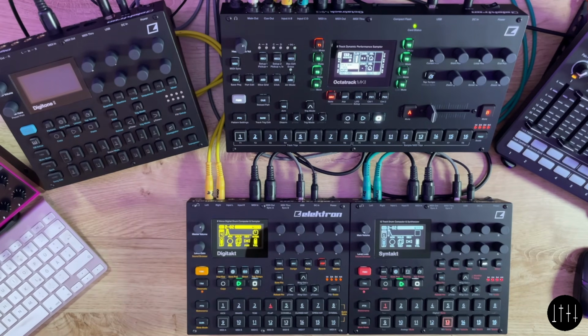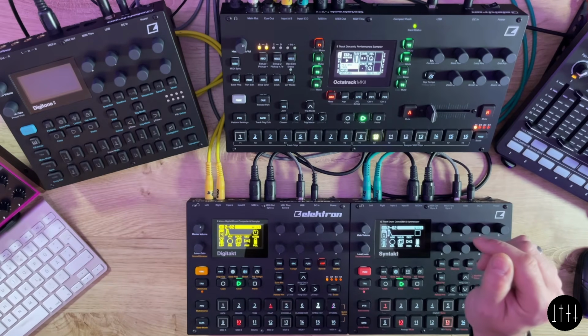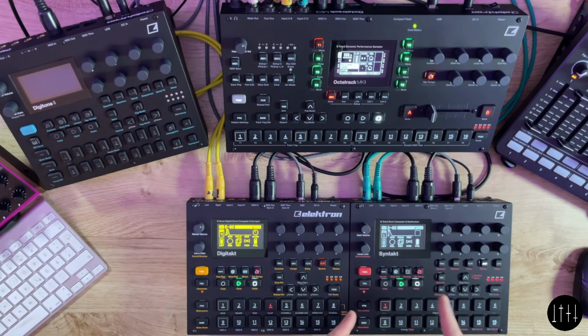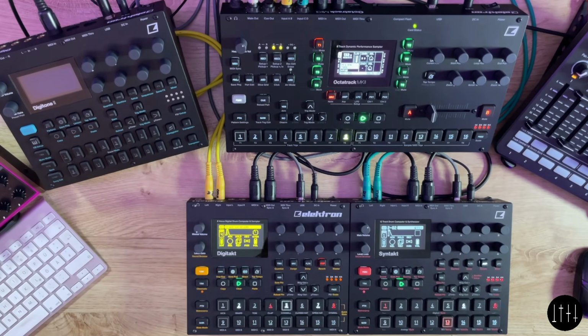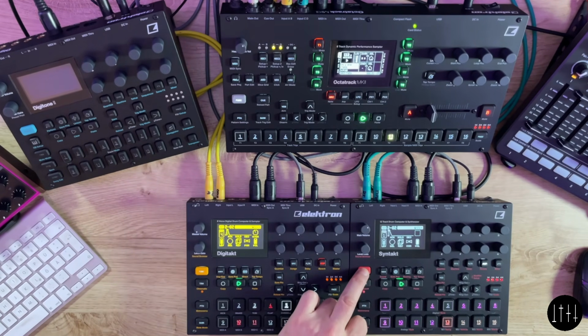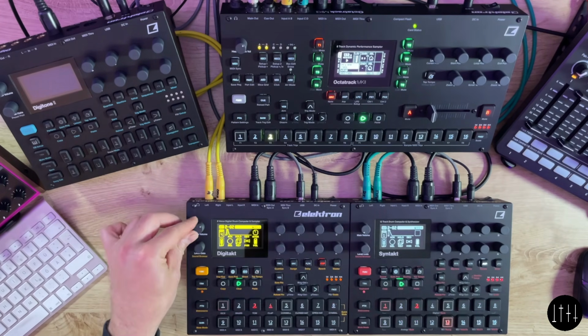Just for your understanding, I have one full track on the Digitakt running, and I have another full track on the Syntakt running also. No musical masterpiece here, but it works.